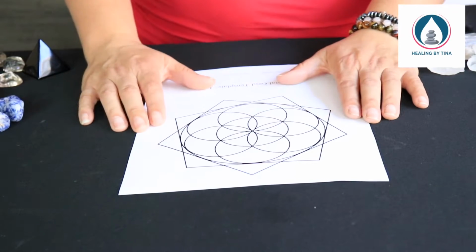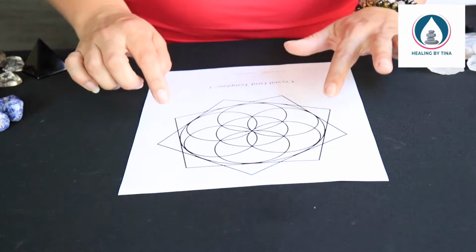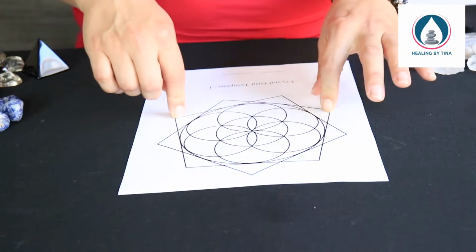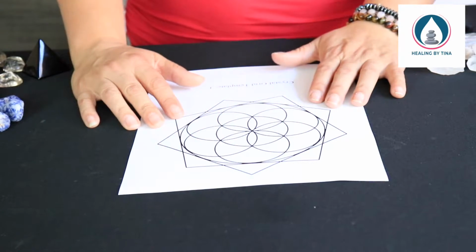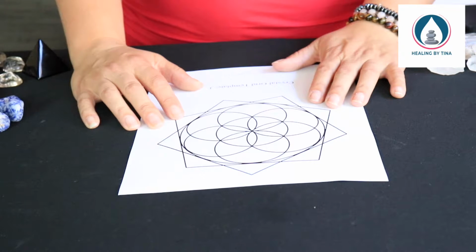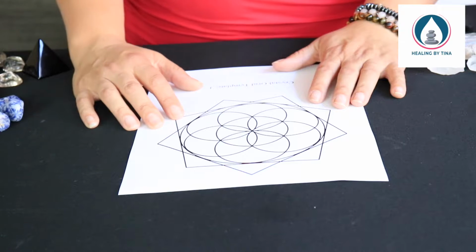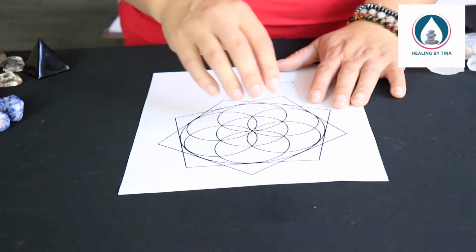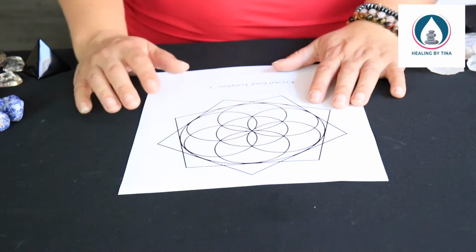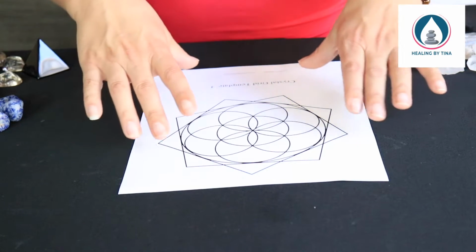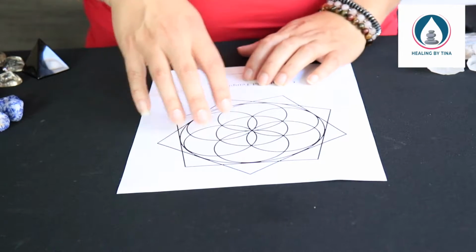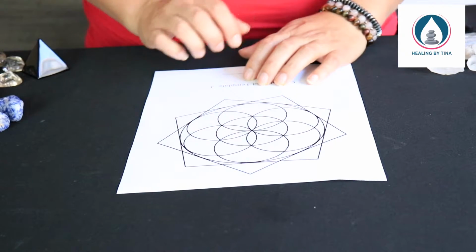As you can see here, we have two squares, one square here and one square here, encompassing circles. And we know that squares are amazing for protection, for strength, for clearing energy out, purifying energy. And we know that circles are amazing at bringing health, wealth, love, and prosperity. So I'm going to use this crystal grid specifically for strength, protection, and prosperity.